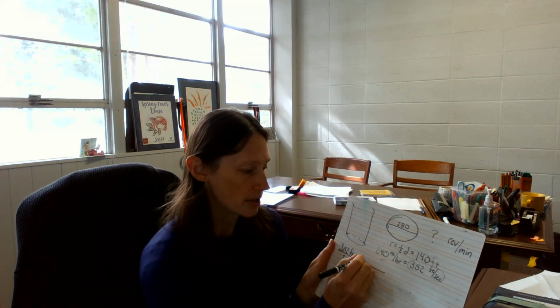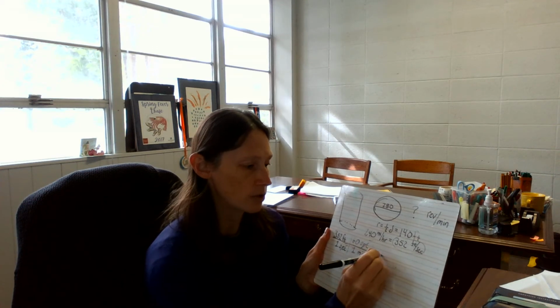Where are we heading? We're headed to revolutions per minute. I think it's usually easiest to get the time units correct. So there are 60 seconds in 1 minute. I will cancel seconds, and now I have the right units of minutes. I still want to be in revolutions, so I want the feet to cancel. So I'm going to be asking myself, how many feet are in 1 revolution?